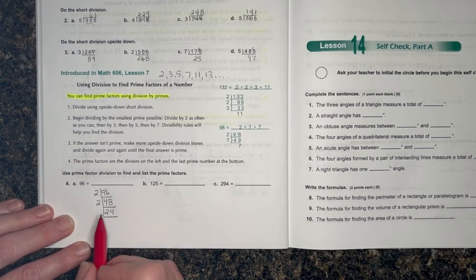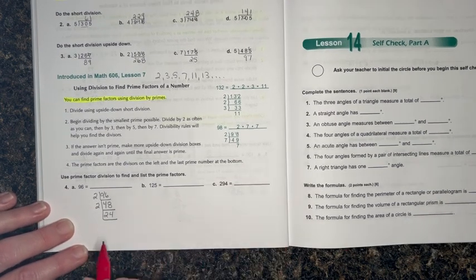24 is also an even number, right? So I know my 2 is going to go into that, and it goes into it 12 times, and it goes in a box. 12 is even, so I know 2 goes into that, and it goes into that 6 times. 6 is even, so I know 2 goes into that, and it goes into it 3 times.